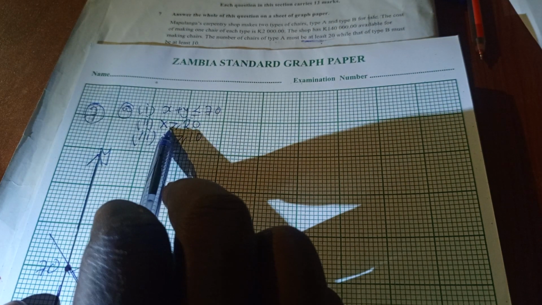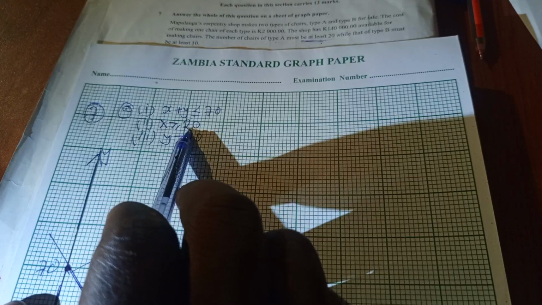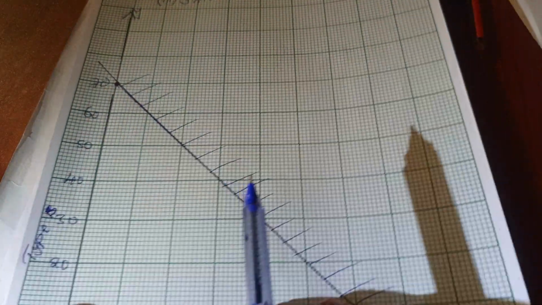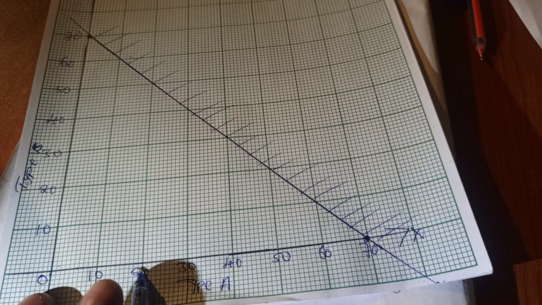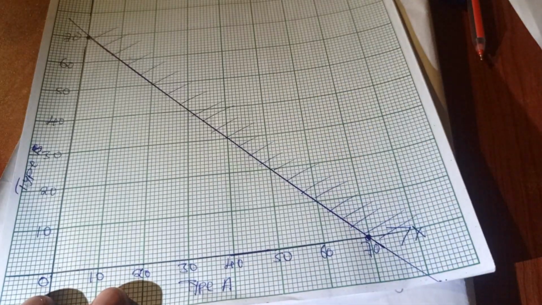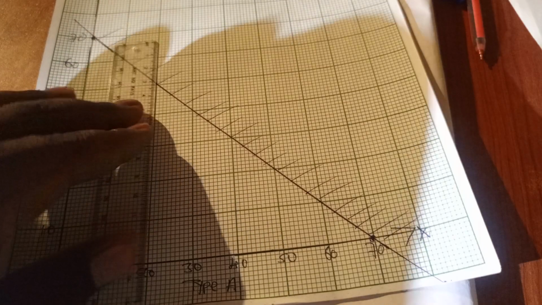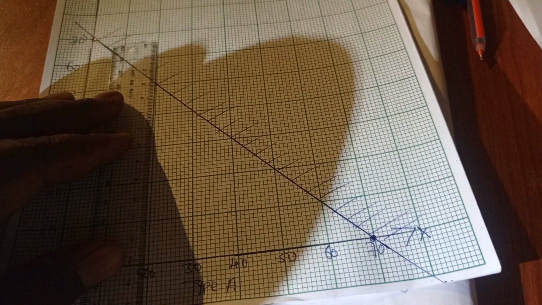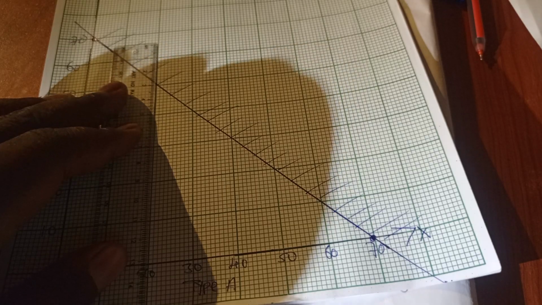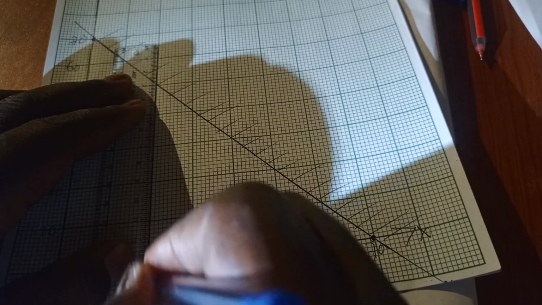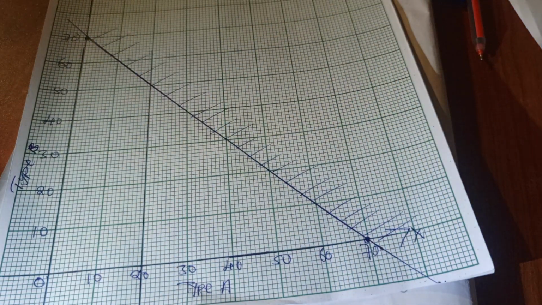So it means we go on the x-axis to 20. So the 20 up on the x-axis, 20. Then now you draw the line parallel to the y-axis. So you draw a line like this. Clear? Clear. Draw the line like this. Okay.